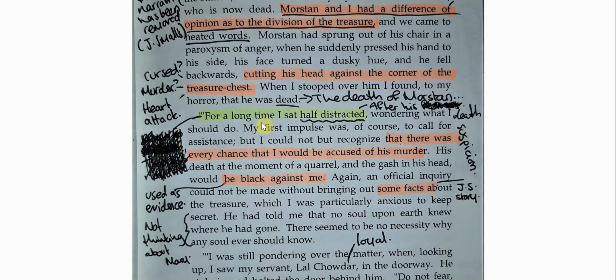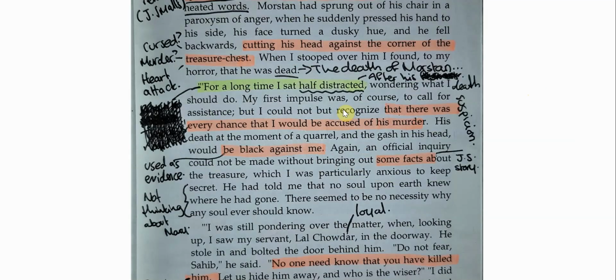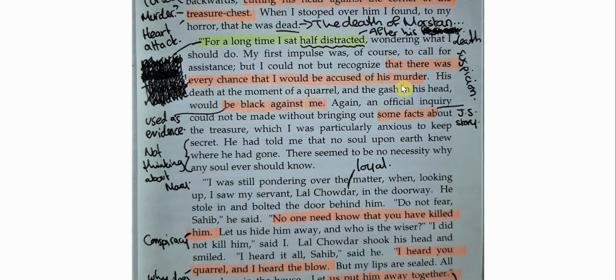So he says that afterwards he sat half distracted, wondering what he should do. This isn't necessarily the behaviour of someone who's just seen their friend have a heart attack. You might try to revive him, you might try to sort something out, but he doesn't. He just sits there waiting. And again, he recognises that he's probably going to be accused of this murder. The situation looks highly suspicious, backing up once more the idea that Major Sholto is maybe not the most reliable of narrators.